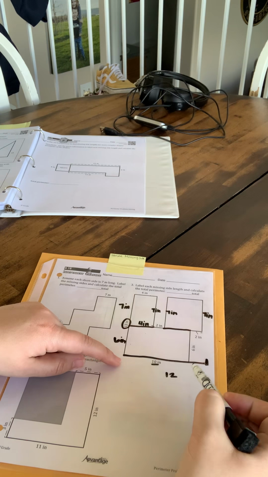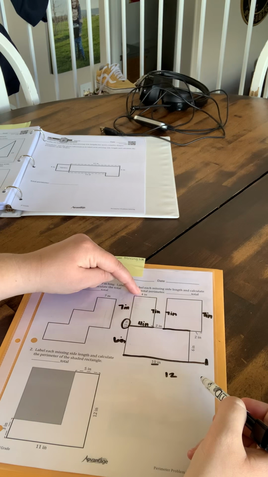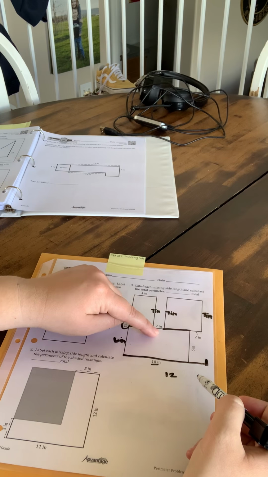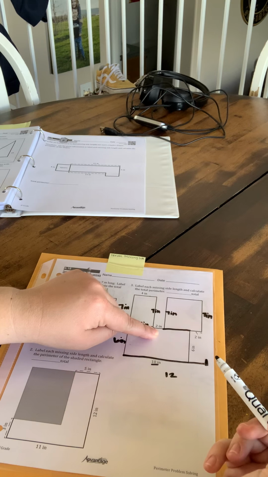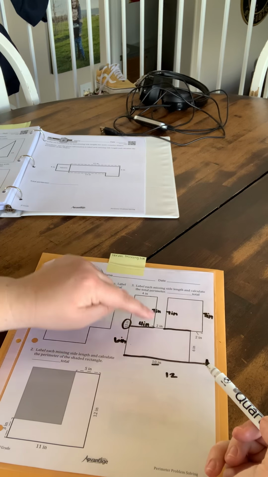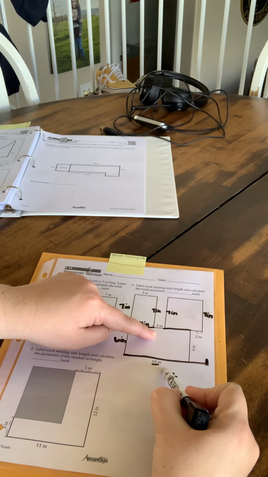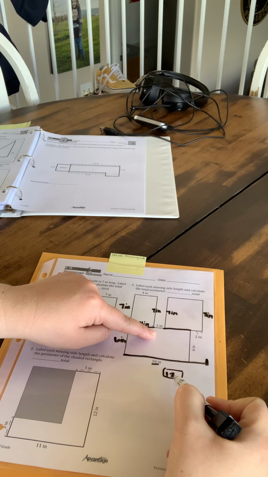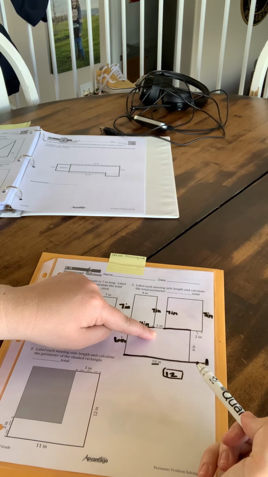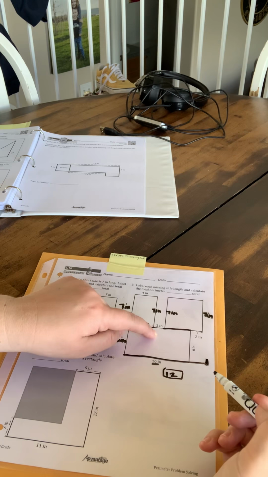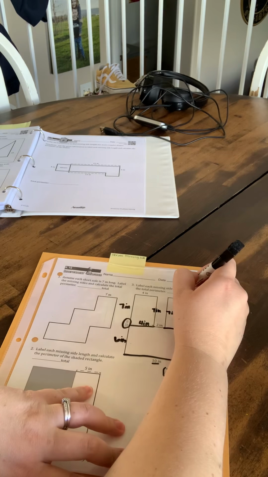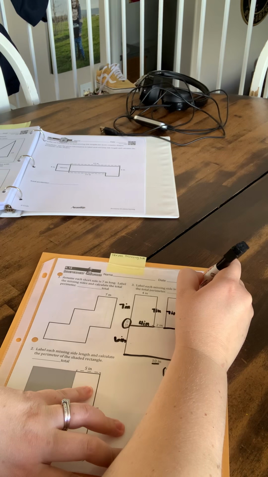So I need to use what I know. I know I have 4 inches on this side. I have 2 inches there. So I'm going to add that. 6 inches. 4 plus 2 is 6 inches. I need to figure out how many I need to get to 12 inches. I know that 6 plus 6 is 12. So this section is 6 inches.